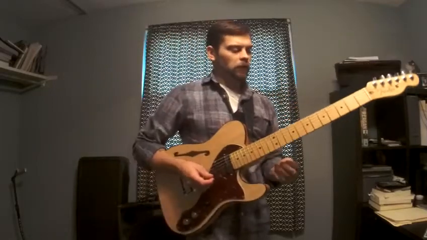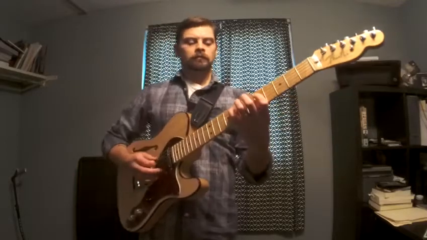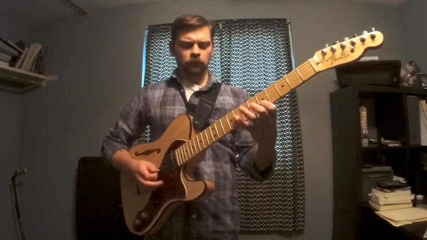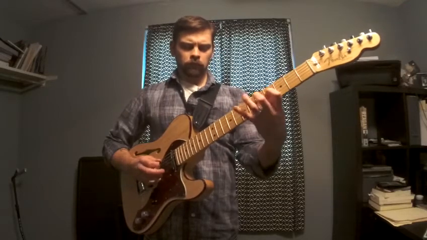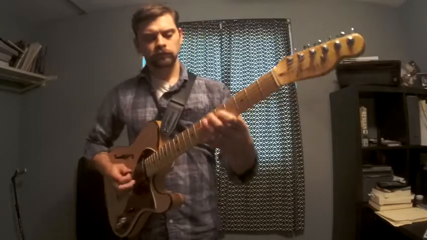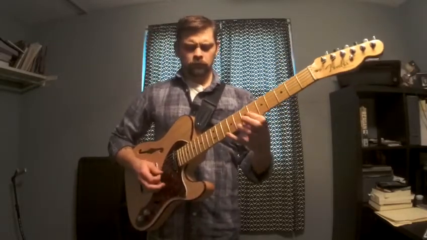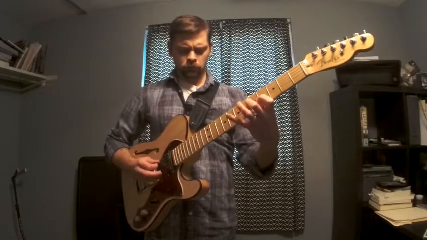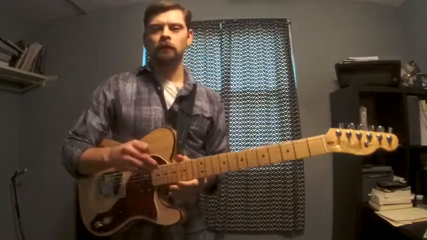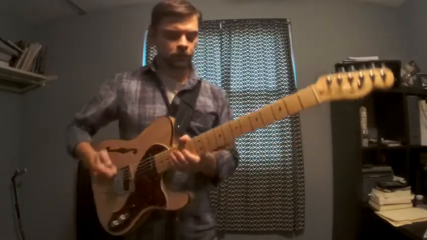Now, step number 3, I like to use 8th note lines. I'll play that again. Once again, I'm thinking broad. I'm thinking about parent scales through this, just mapping my way out.